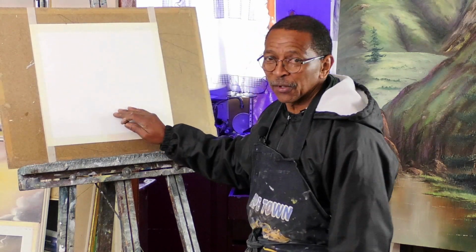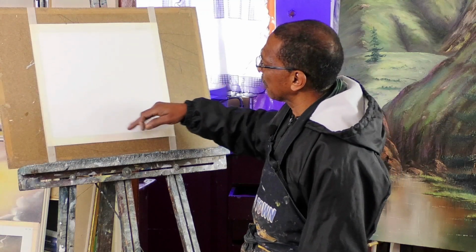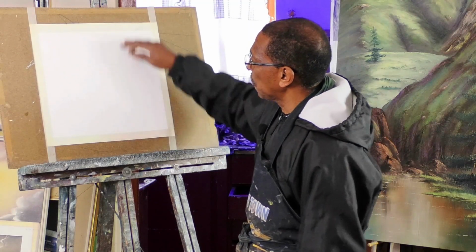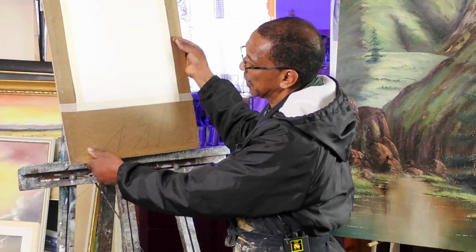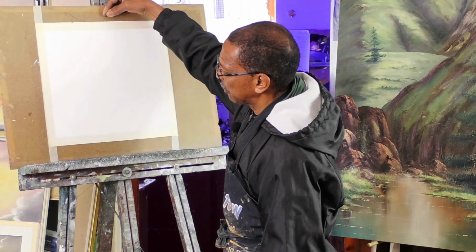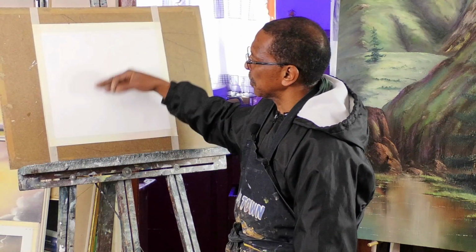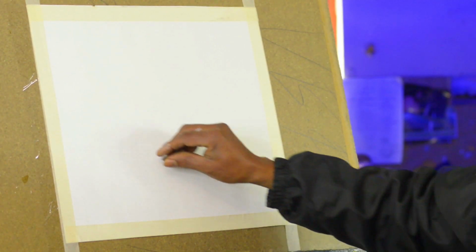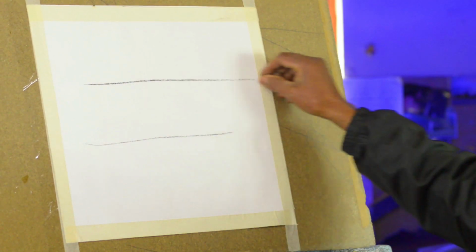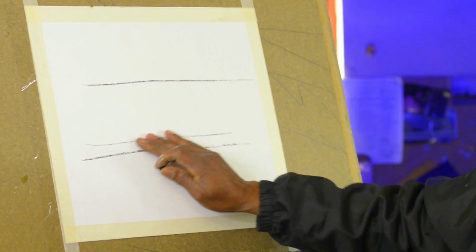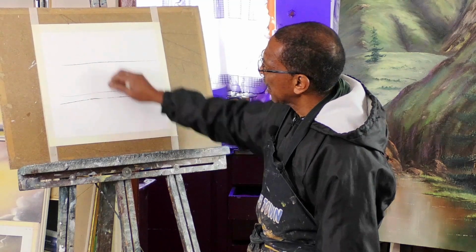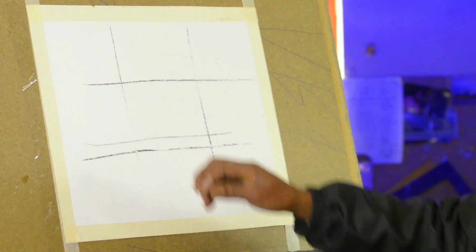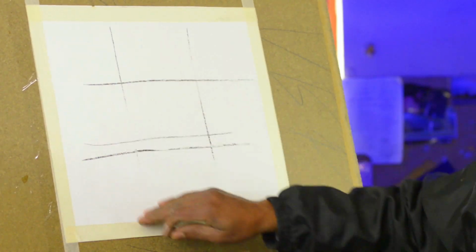First thing I do when I look at my canvas, I need to decide, am I going to draw or paint using landscape format or portrait format? Some people have a problem doing a landscape in portrait format, but anyway, the first thing I do is I divide my ground or my canvas into thirds. So I have thirds, 1, 2, 3, and then also thirds vertically. So I've got thirds horizontally and thirds vertically.